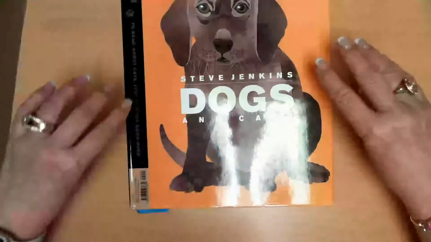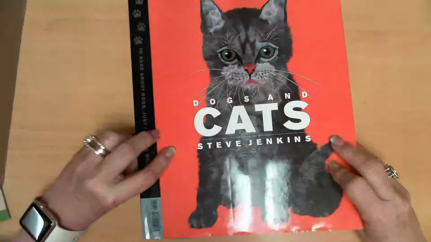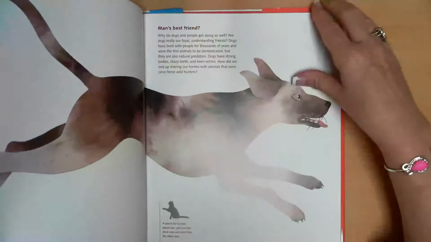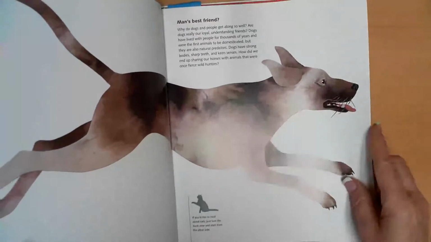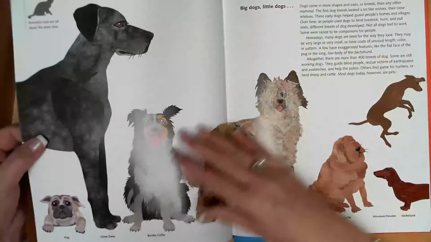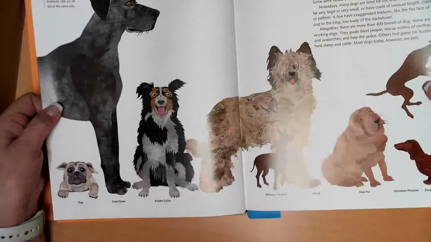Now let's look at this one. This one's about dogs, and you flip it over and it's about cats. So dogs this way. We're going to stay with dogs for right now. So I'm looking at this one about dogs. Man's best friend, with a question. Did we see a table of contents in this one? I don't see a table of contents. This one just jumps right in.